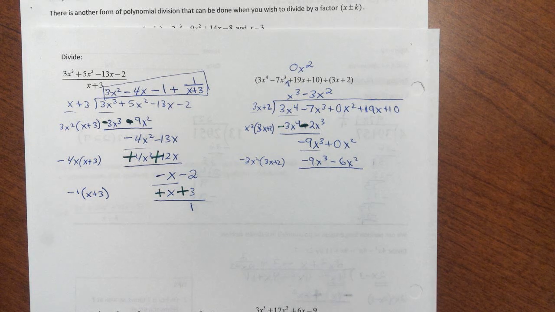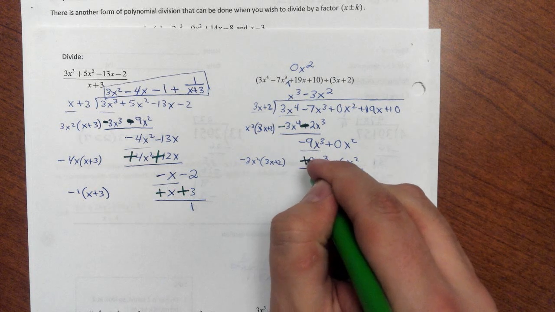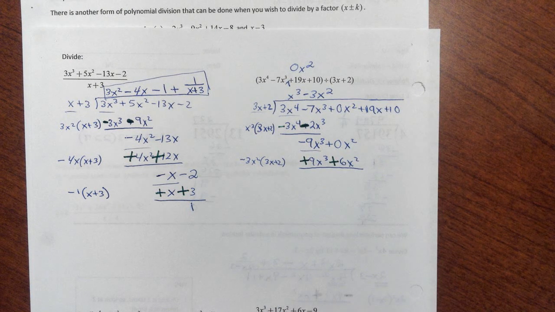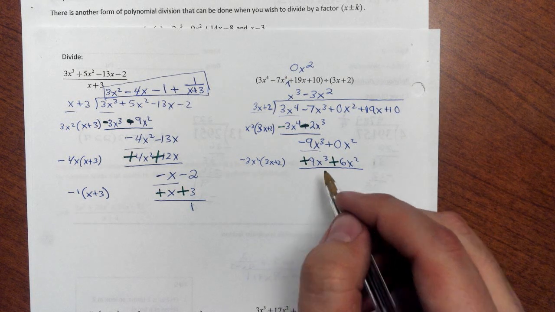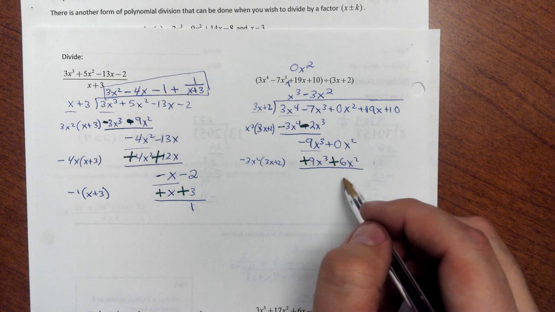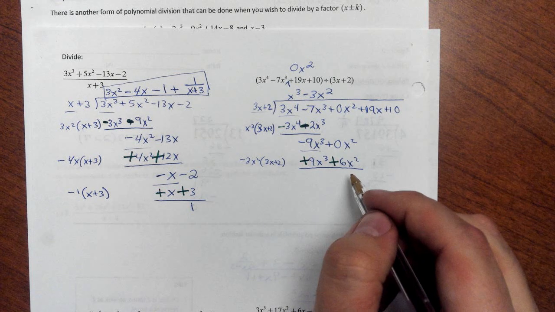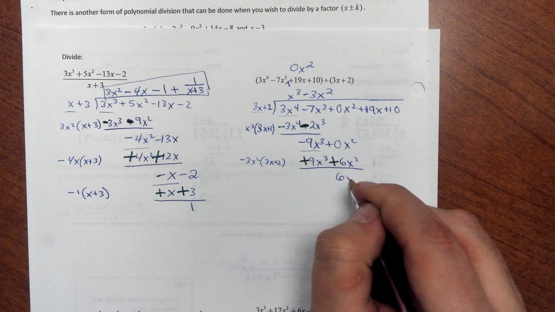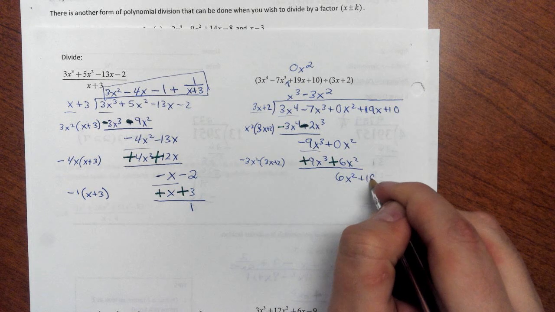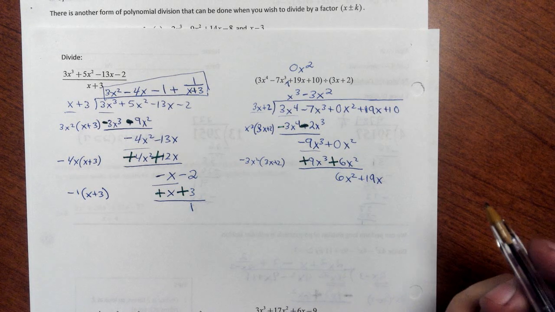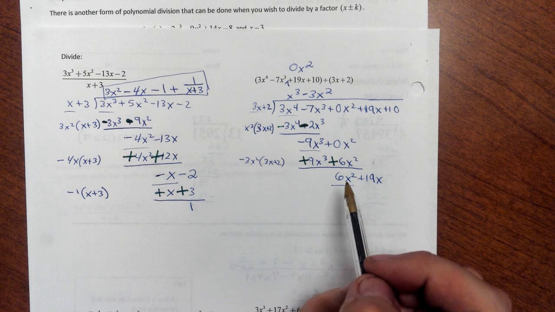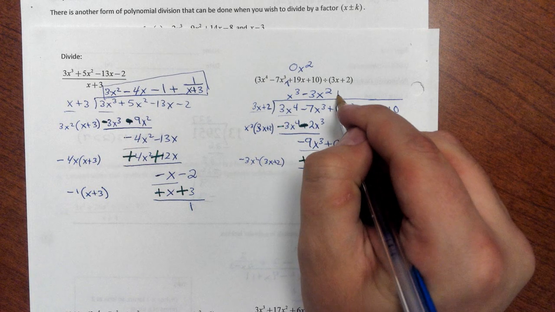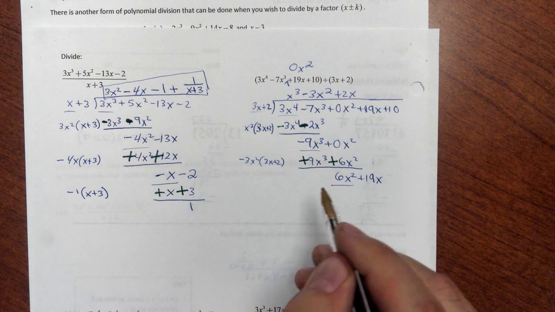Again, what I need to do is subtract. Which will change both of these negatives to plus. When I add this, well, I had that 0x squared, which again lines things up well. 0x squared plus 6x squared is 6x squared plus 19x. To go from 3x to 6x squared, I need to multiply by 2x.